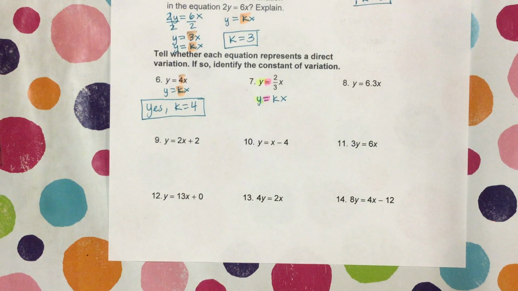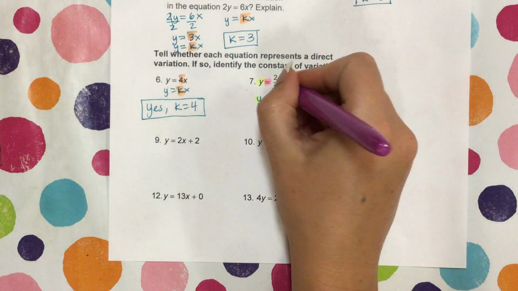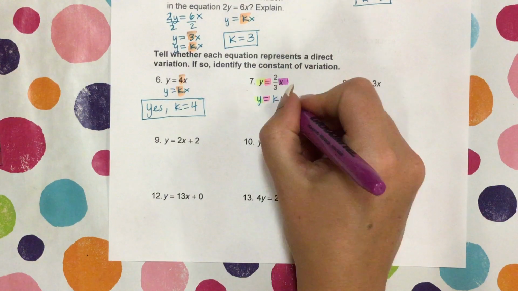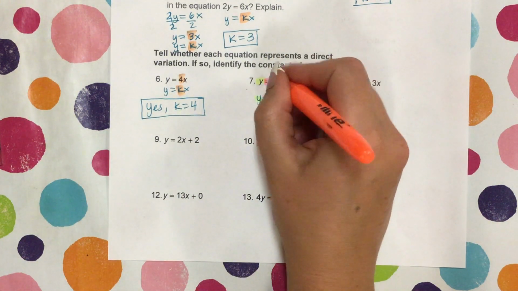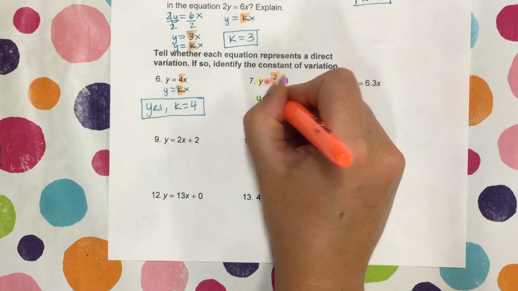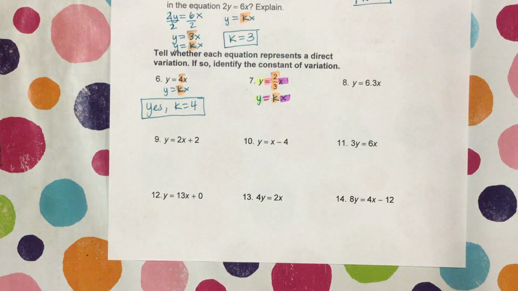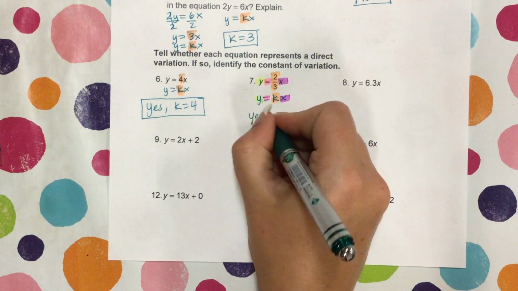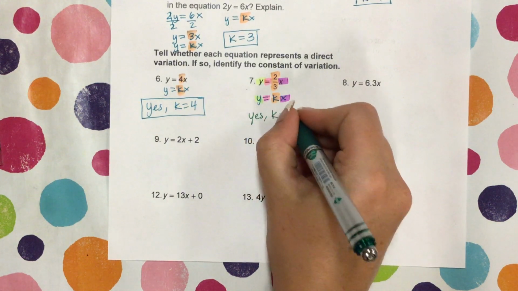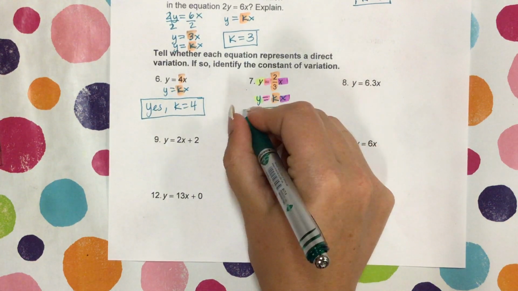They both have an x, and they both have a number in front of x. Now, it just so happens it's a fraction, but that's okay. You can have fractions that are constant of variations. So for this one, yes, it's the same form, and the constant of variation is equal to 2/3.